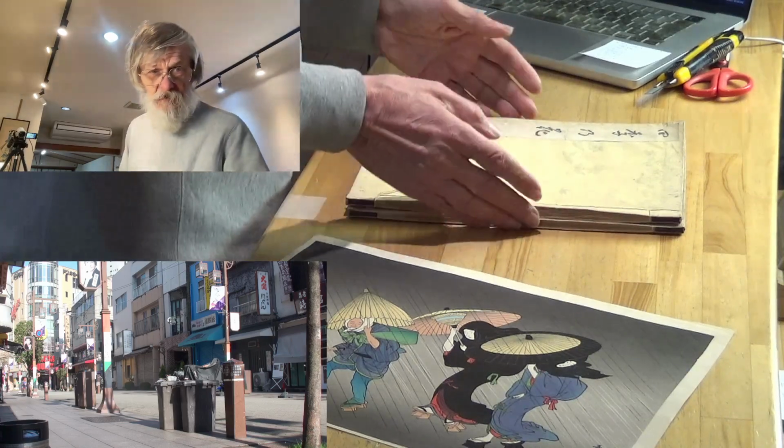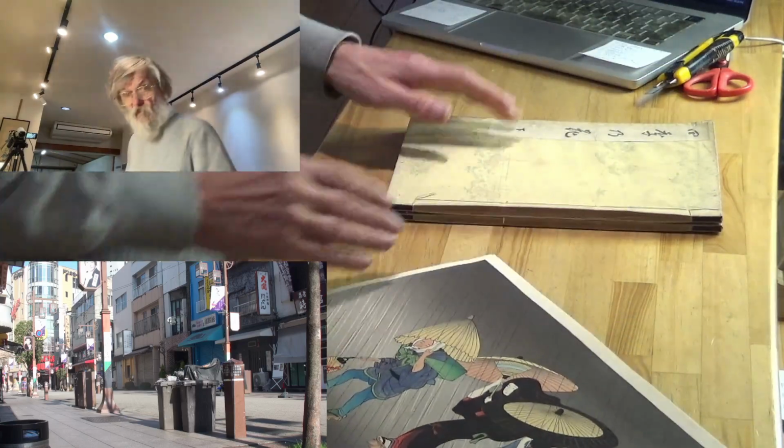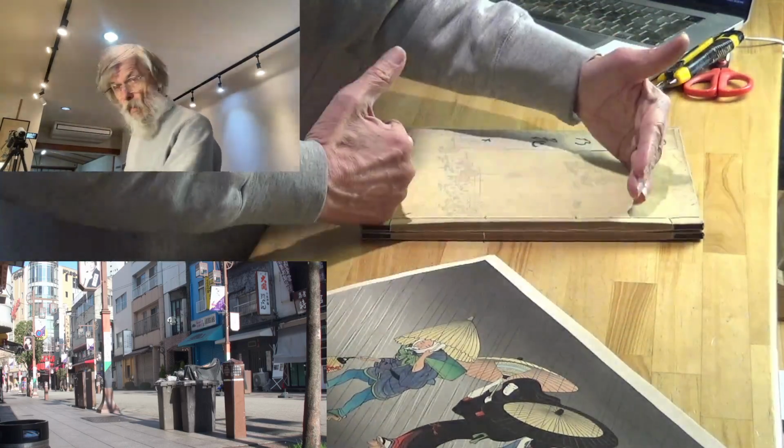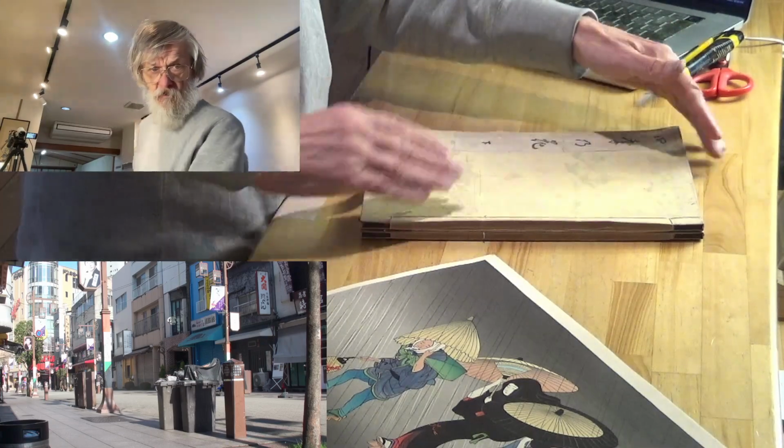Dave's off to get Kobe beef. So what's the scoop? The original book was smaller than this? I would guess. The original book was probably about a B5 size. I don't think they were this large.